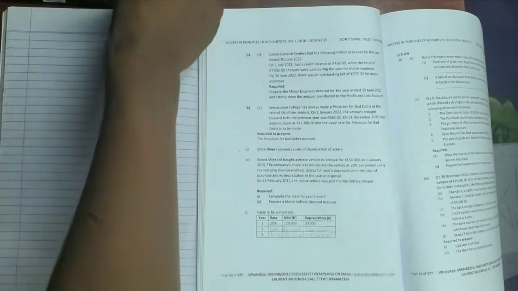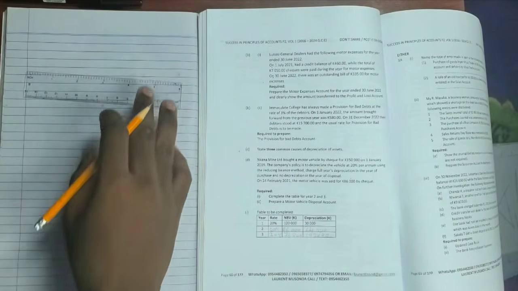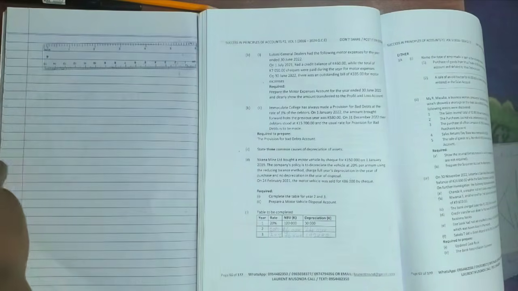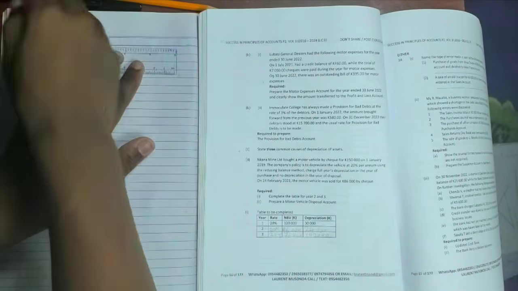So this is how you're going to prepare the motor vehicle account. We start off by drawing the table.